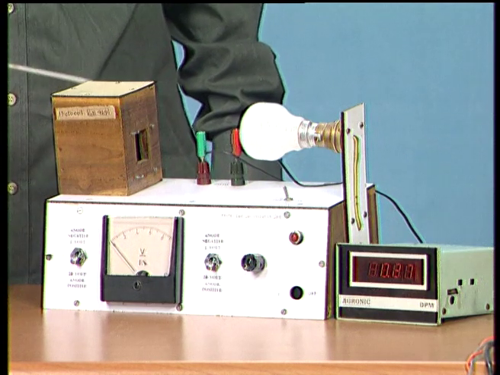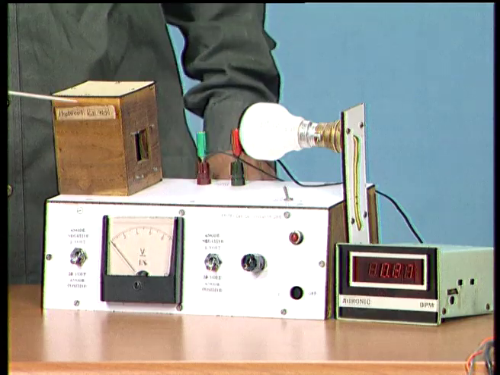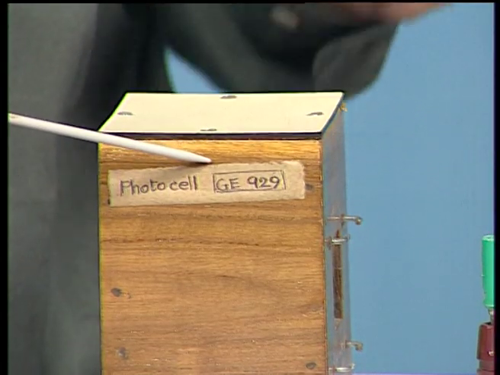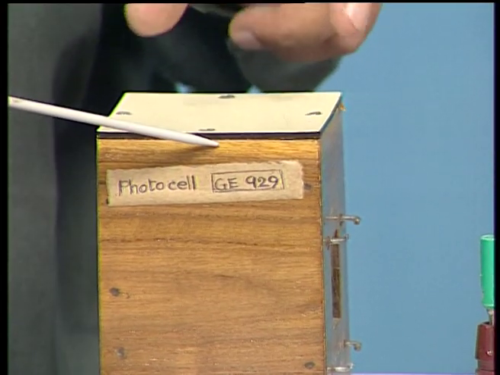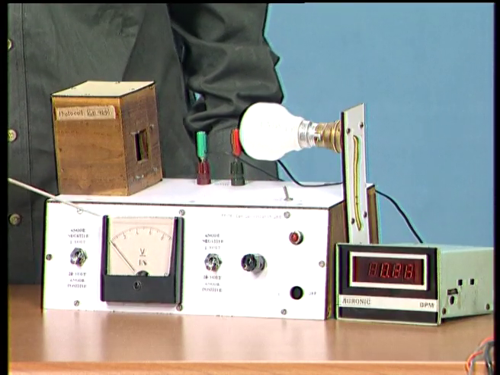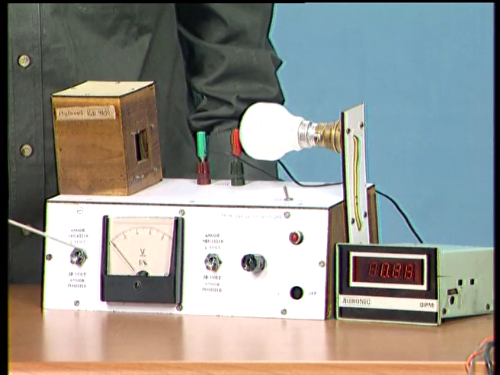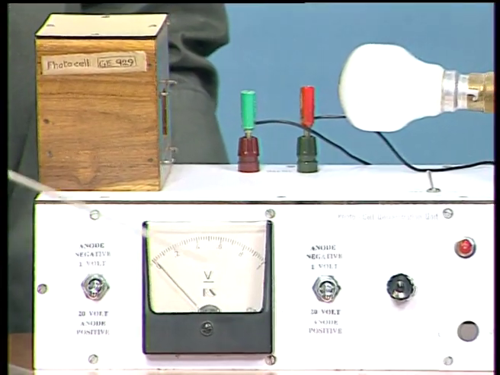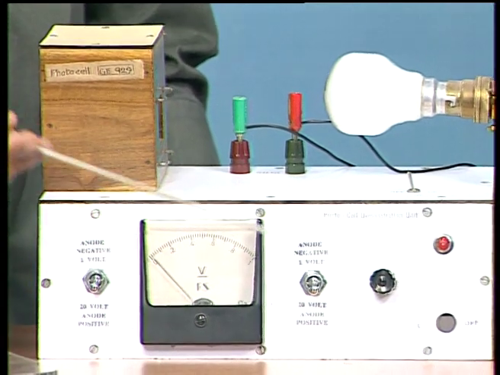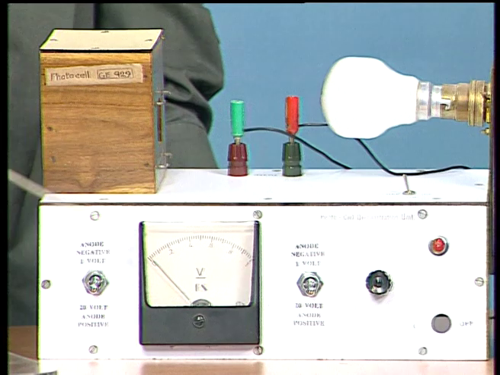Now, this particular housing is the unit in which the photoemissive cell is housed, and it has potential applied in both positive directions. When both these switches are in the positive direction, we will be able to apply 20 volts potential.